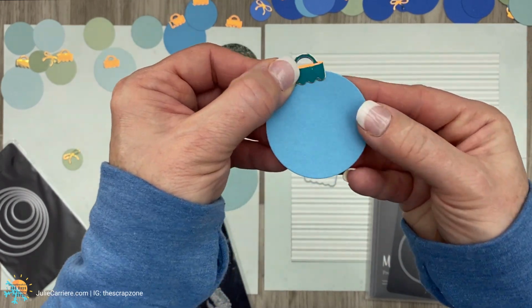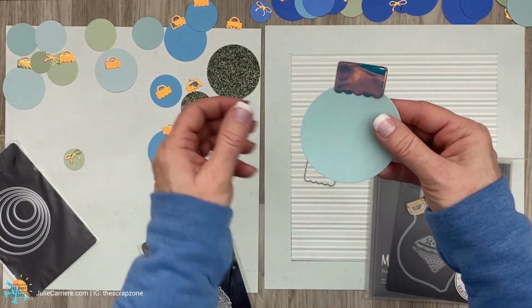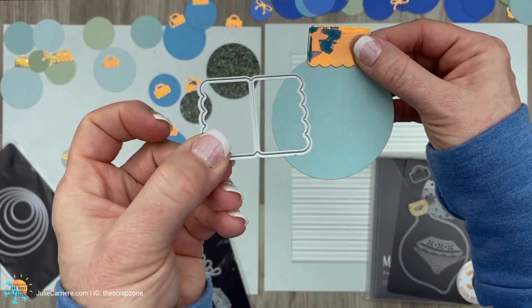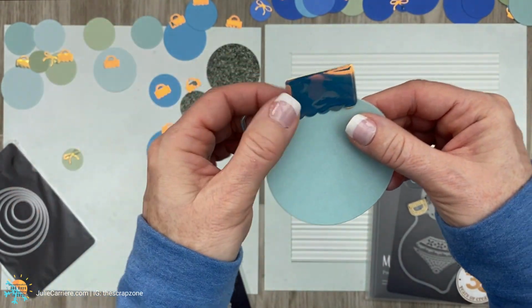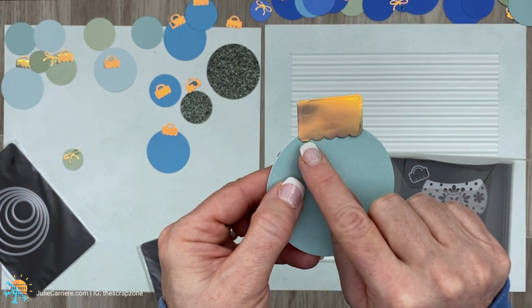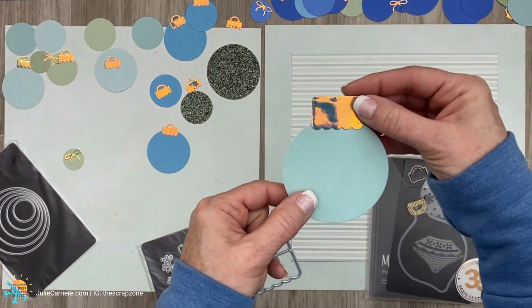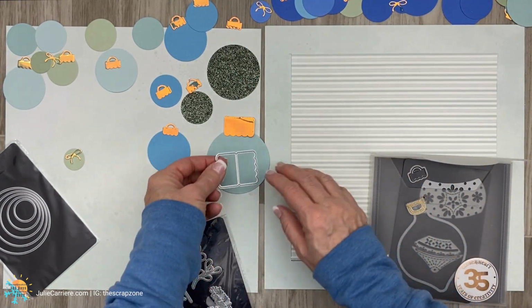I think that it really finishes that off. It did look a little bit small on this one right here, so I did go ahead and I used this tab from another set, and I will list this down below. I liked it and I picked it because the scallop was the same as this one. Now it probably looks a little bit big here, but once I layer things up, I think that that's going to pass.